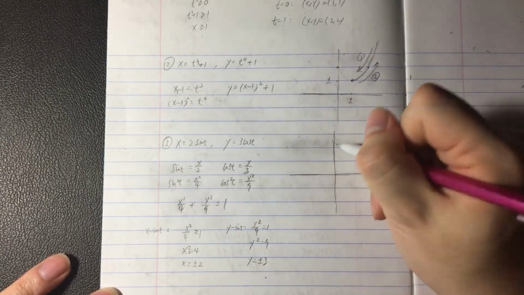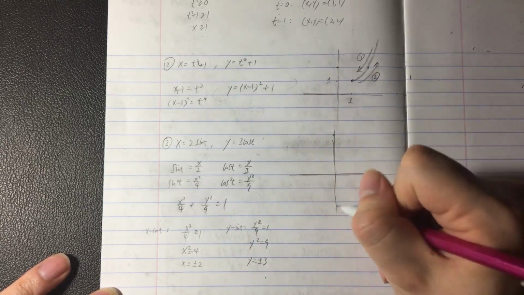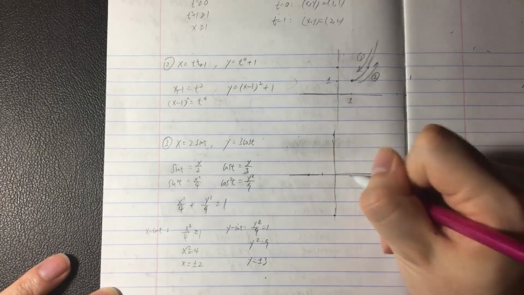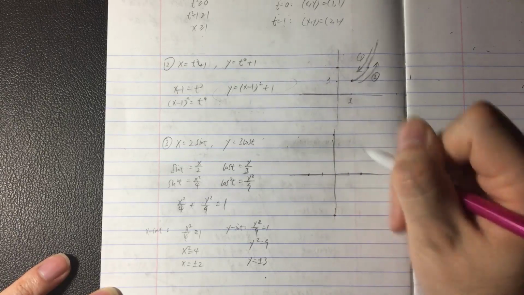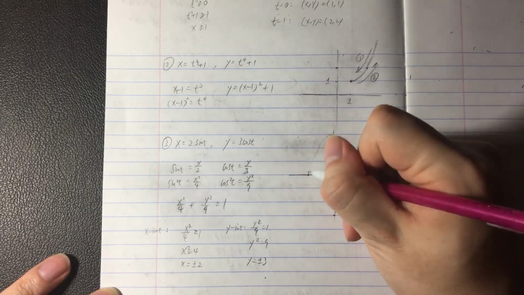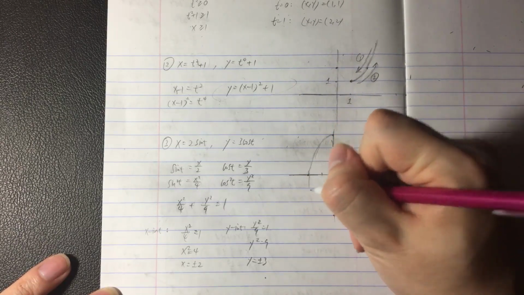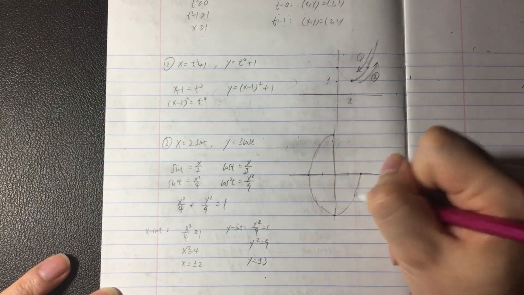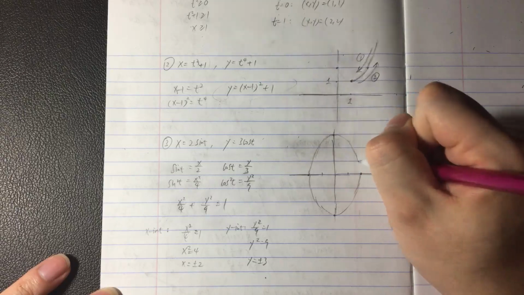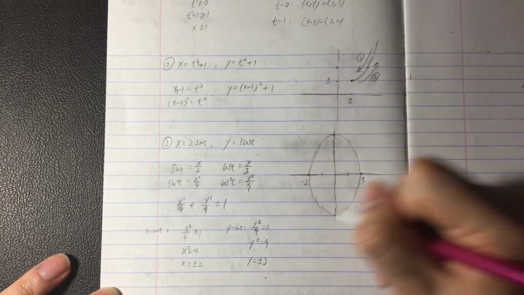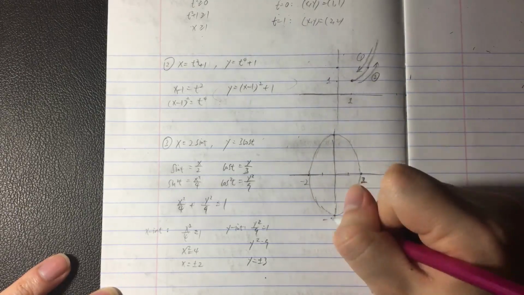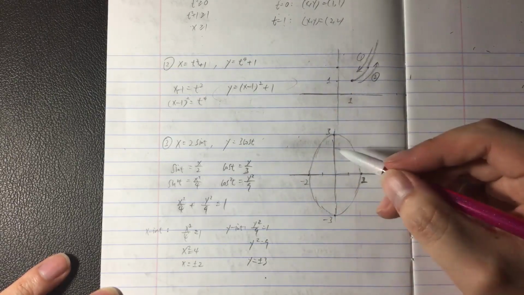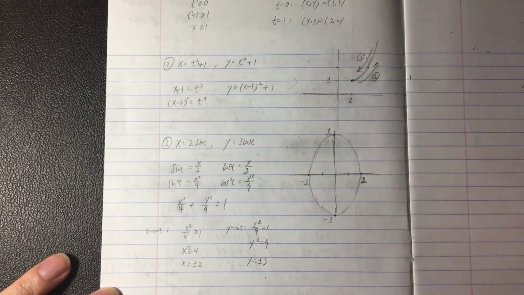So y-intercept is plus or minus 3. x-intercept is plus or minus 2. Connect the intercepts, we can make an ellipse. Now, how about the direction? What's the direction of this parametric curve as t increases?